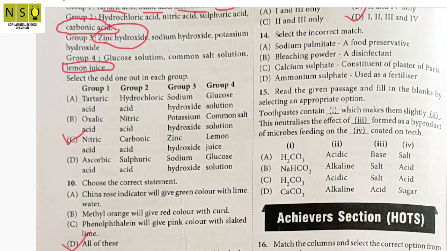Select the incorrect match. Okay, sodium palmitate, a food preservative. This is wrong. It is not a food preservative. Sodium benzoate is the food preservative.